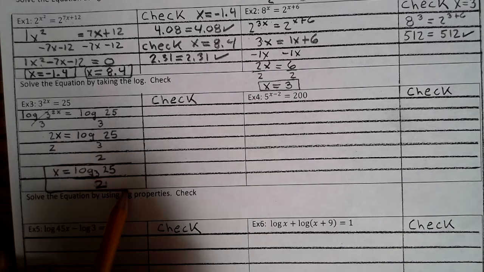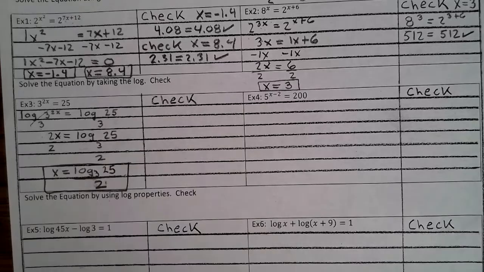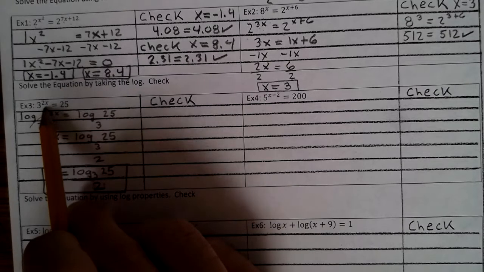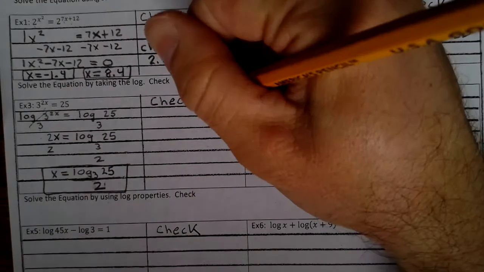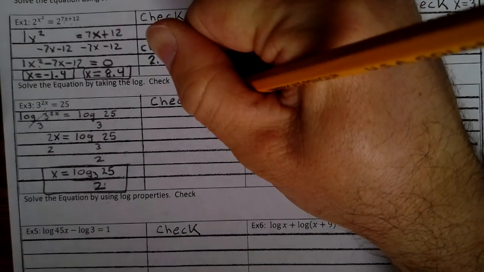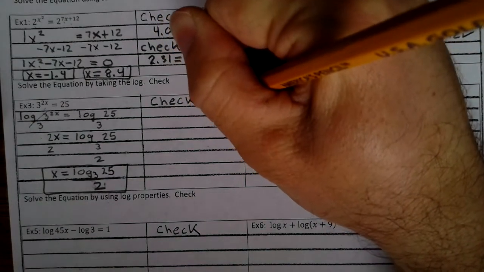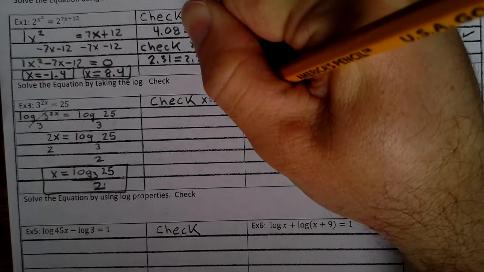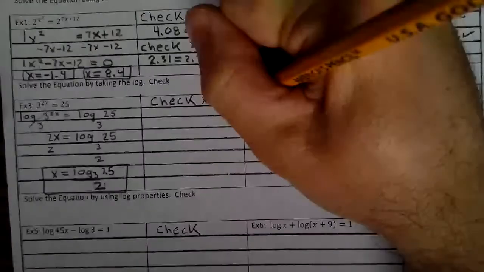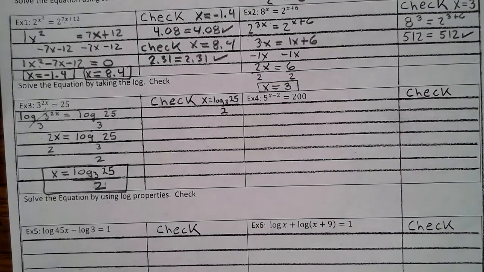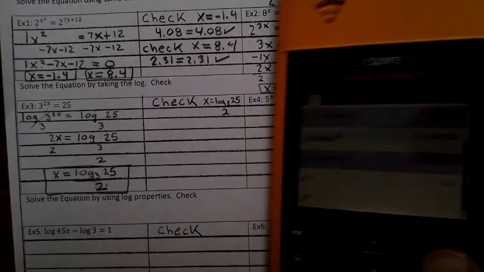Okay, now to check, we're going to use our calculator, and we're going to plug this in for the x. So to do that, we're going to use our calculator. So let's delete the previous problem.